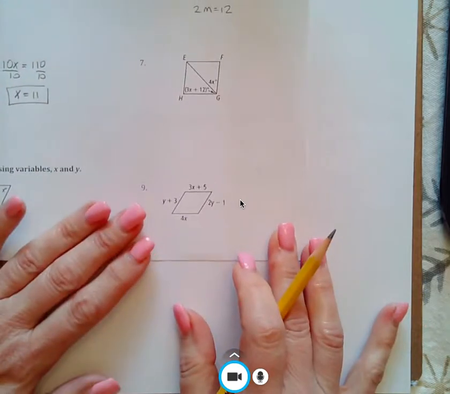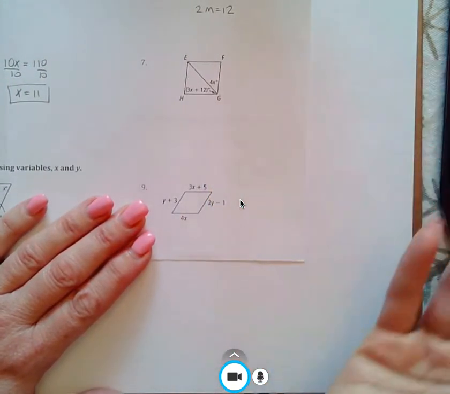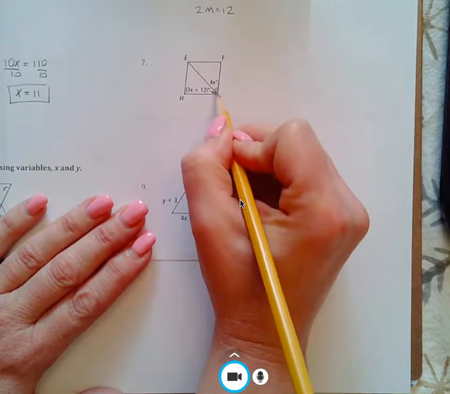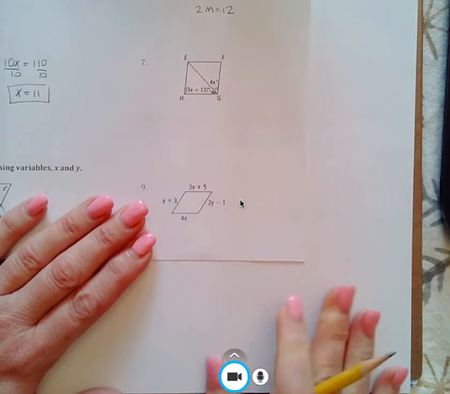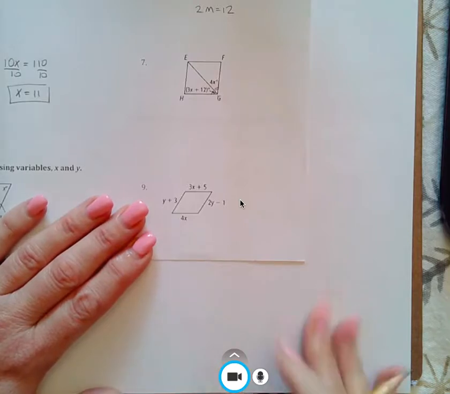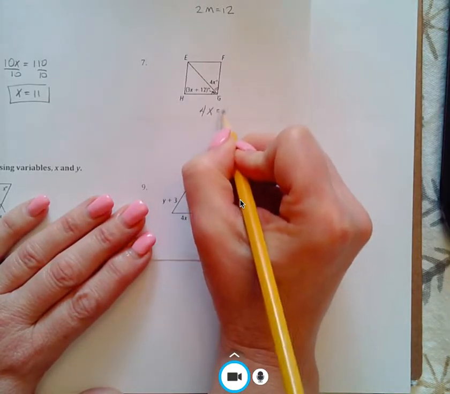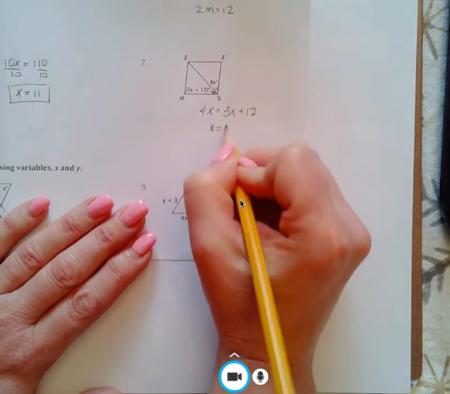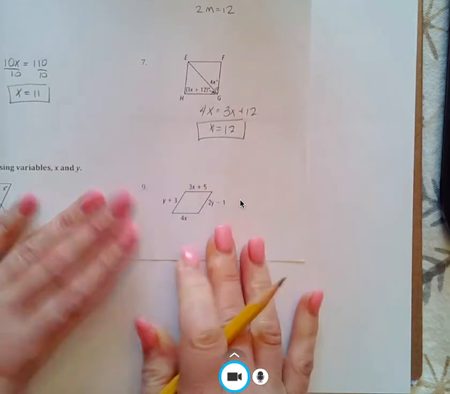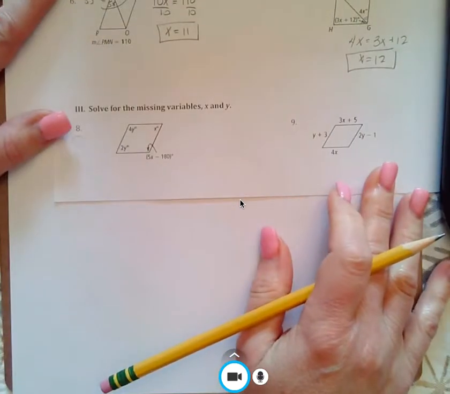Okay, this one over here. Again, we know that these little angles next to each other here, because the diagonal cuts this angle in half. It bisects the opposite angles. So I know that these angles are equal to each other. X equals 12 when you subtract 3x from both sides.